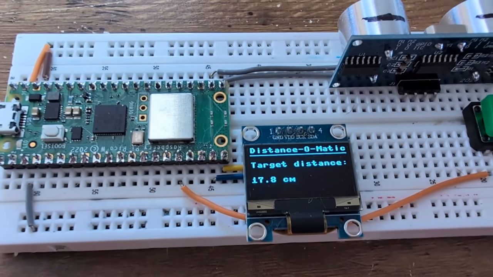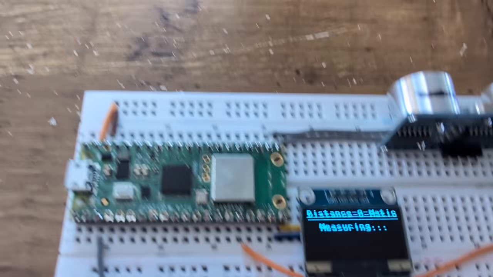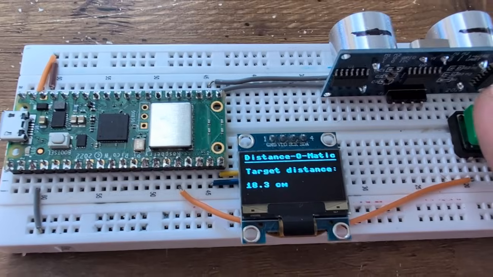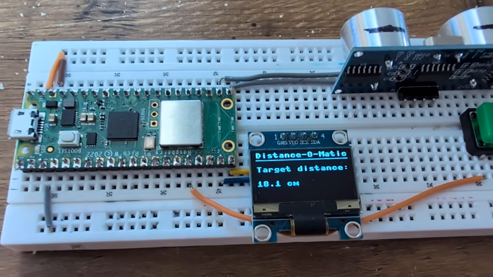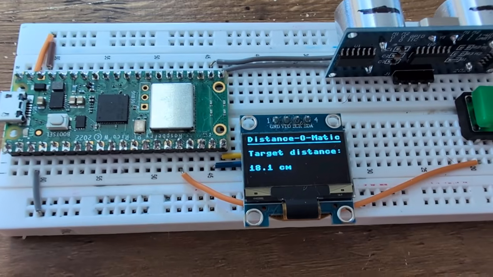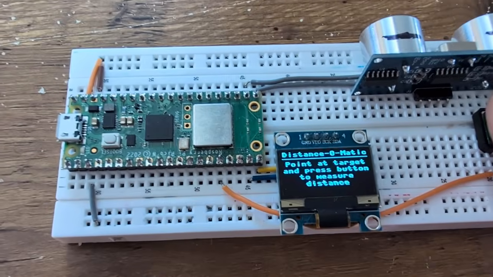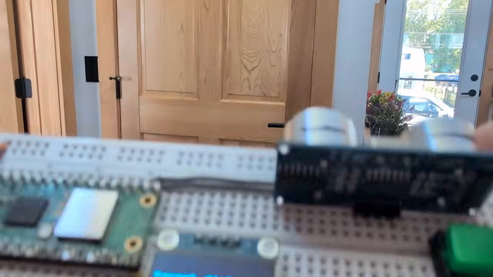17.8. 18.3. I don't know. I think I have it a little crooked to the target, but 18.1. 17.8, but I can pick it up if I wanted to measure the wall.